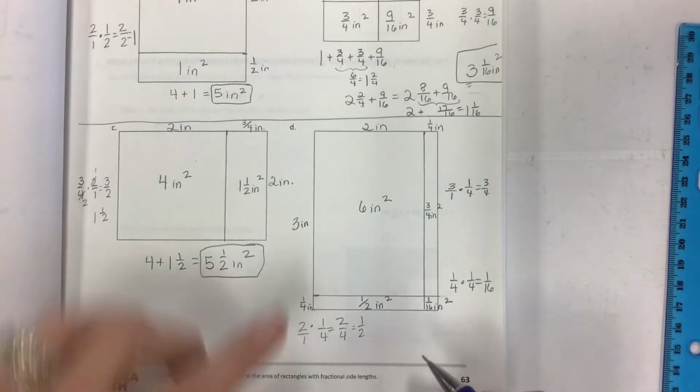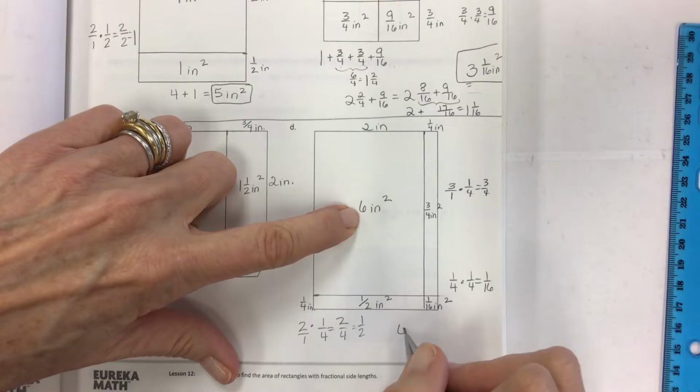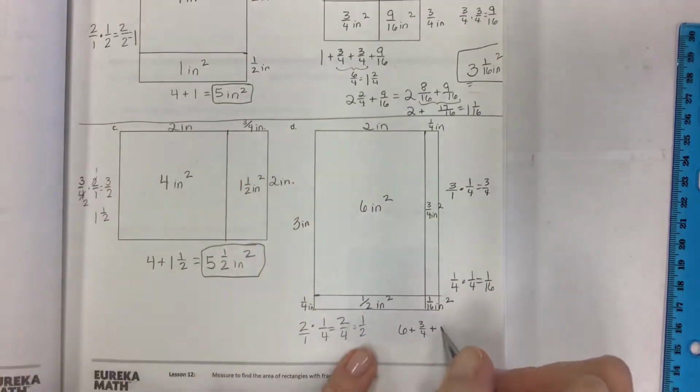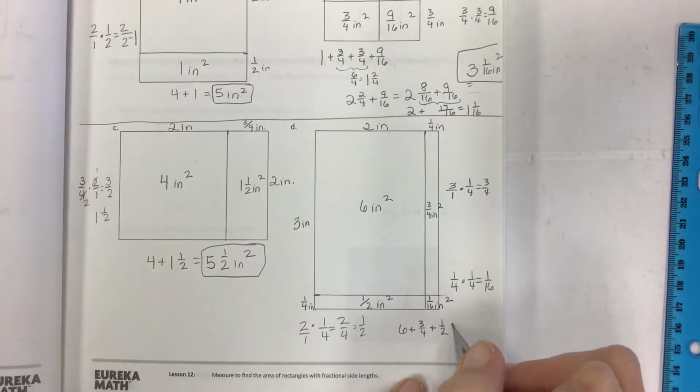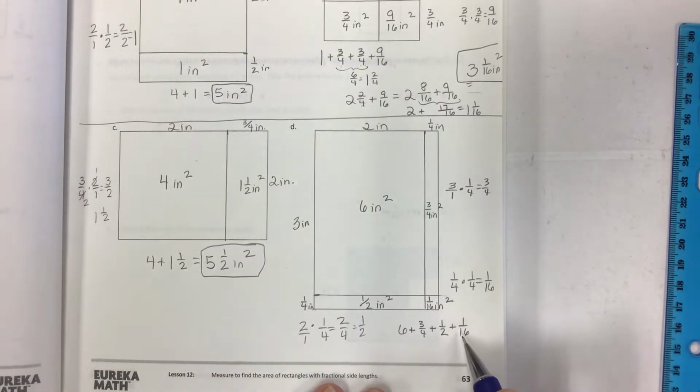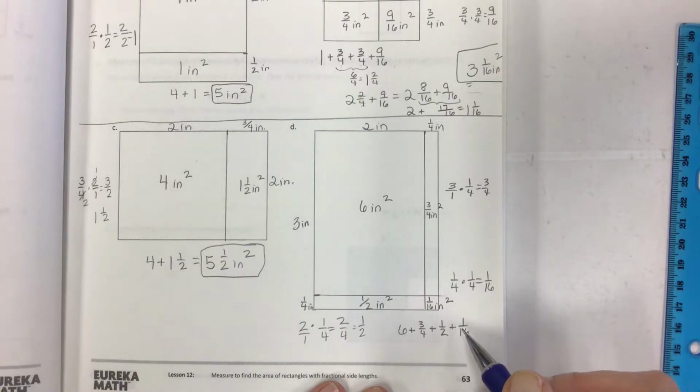So let's put it all together. We have 6 plus 3/4 plus 1/2 plus 1/16. Can't add unless they all have common denominators. I can't make this any smaller because it only has a 1. Okay, so it can't get any smaller.